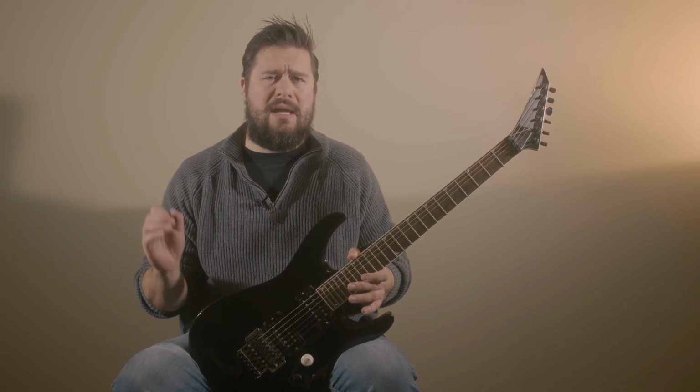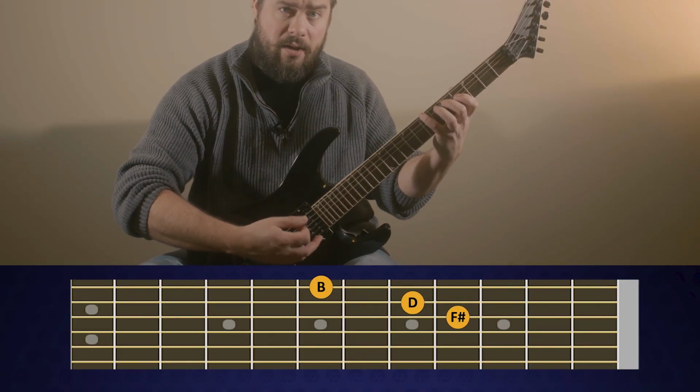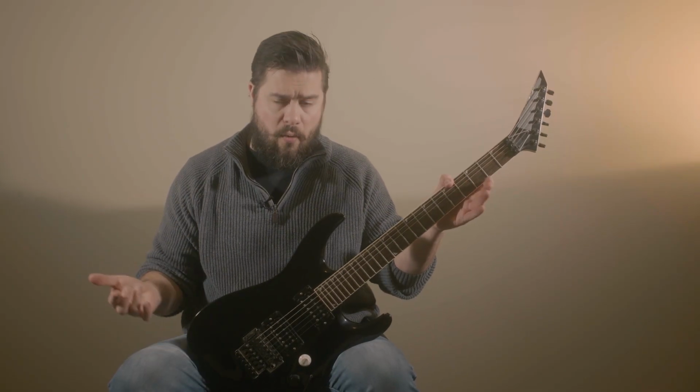Now, we haven't learnt B diminished yet, but it looks like this. So it's similar to a minor, but you just stretch out. And for the sake of going through this course quickly, we're not going to worry about the B diminished.